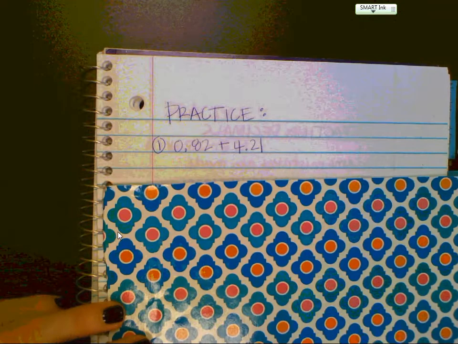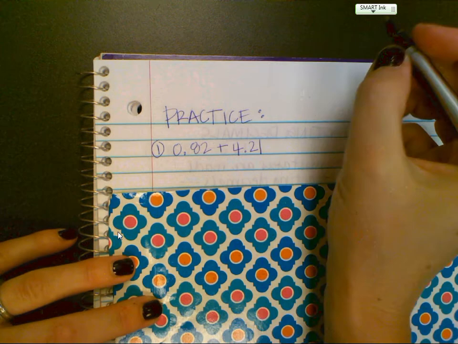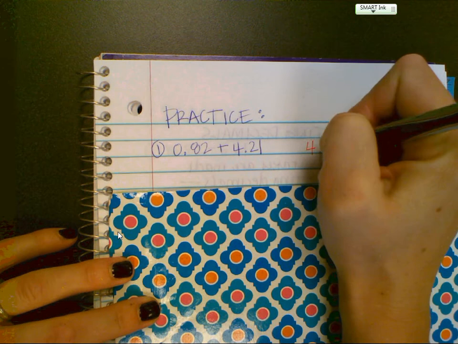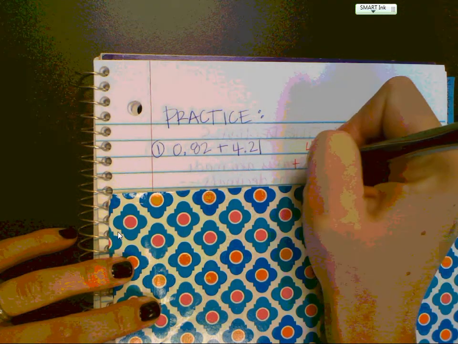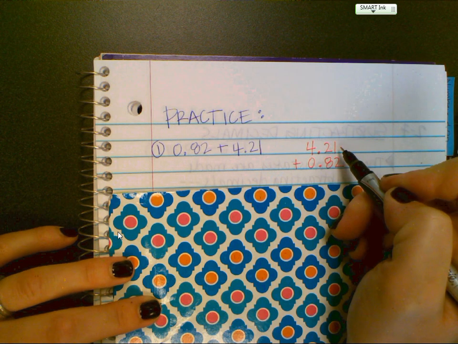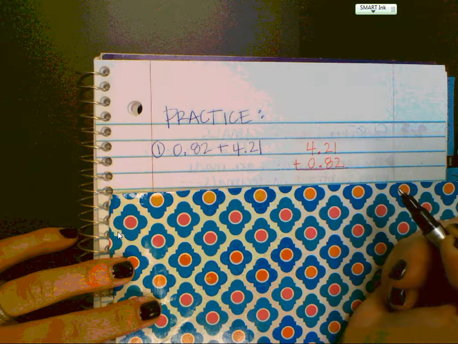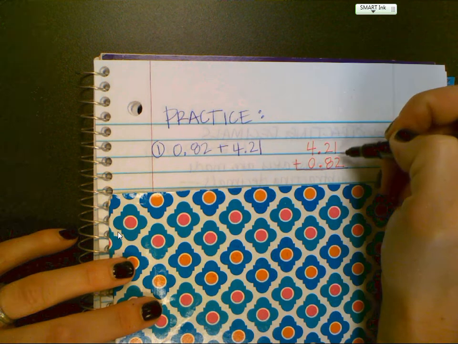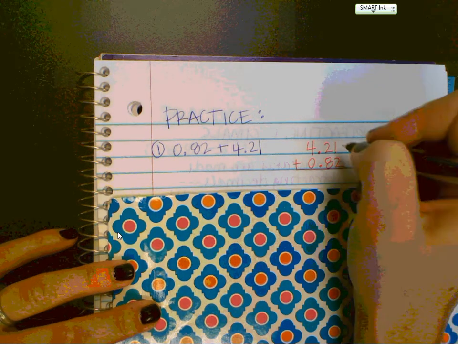Now we have 5 practice problems, and I'm going to do the first one with you. Following the steps, the first thing you have to do is line up your decimal points. I switched my addends and actually put this 4 and 21 hundredths first, and the commutative property says that's okay. So then I just add, starting with the place value farthest to the right. In this case, it's the hundredths.